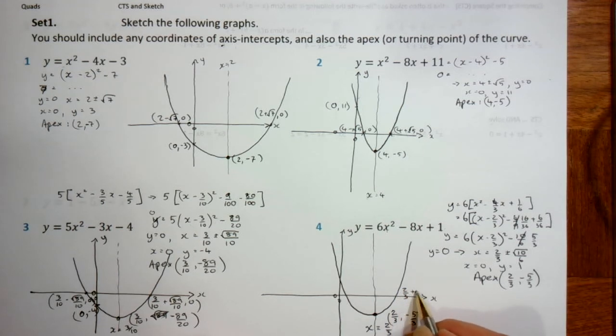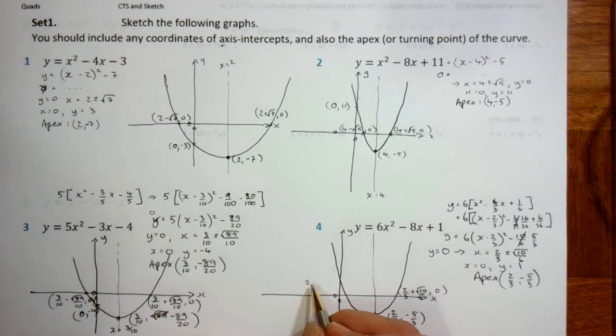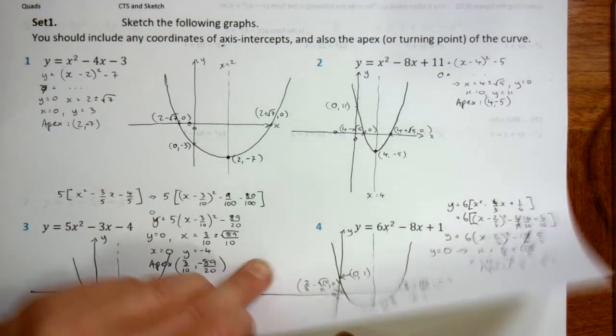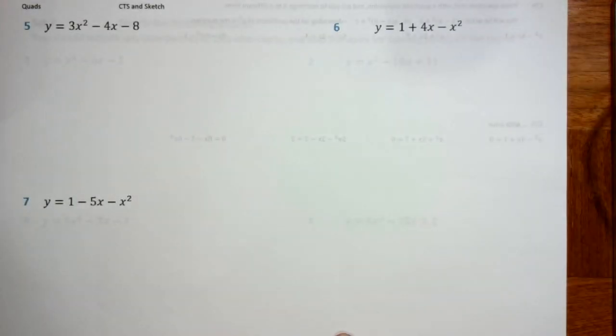2/3 plus root 10 over 6, comma 0. 2/3 minus root 10 over 6, comma 0. That's that one there, and this one here is 0, comma 1. We've labelled all our 4 points. We've even labelled our line of symmetry. We've done that one, move on, 3 left.